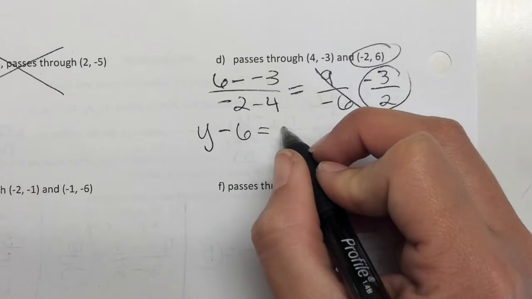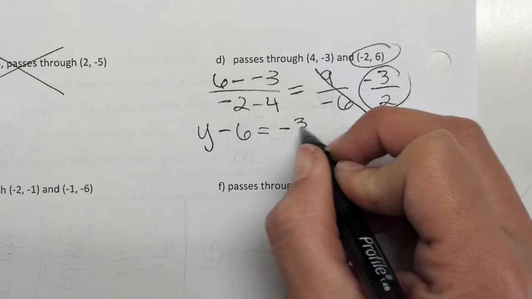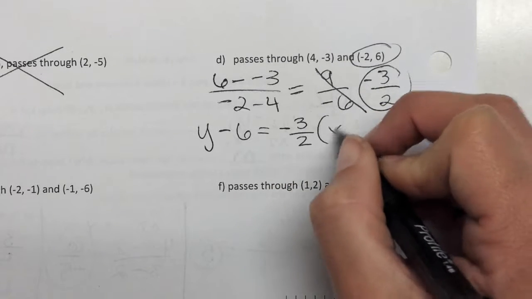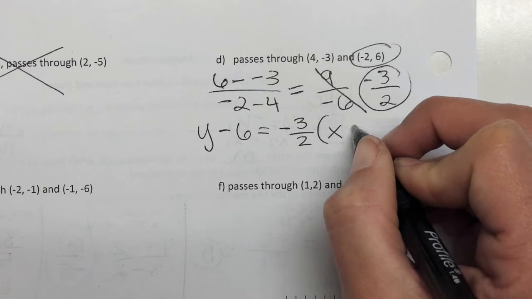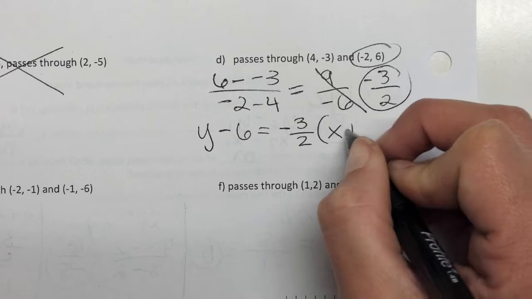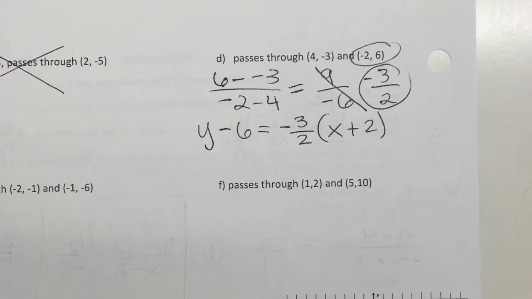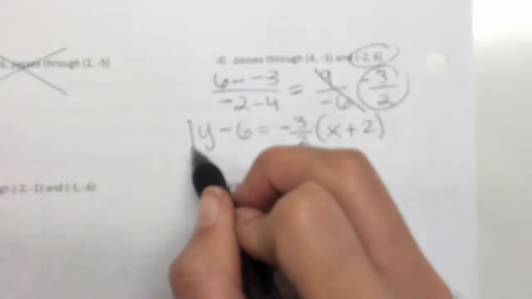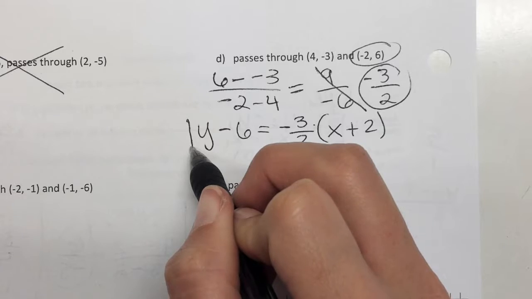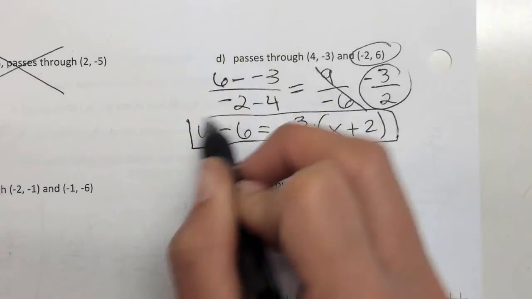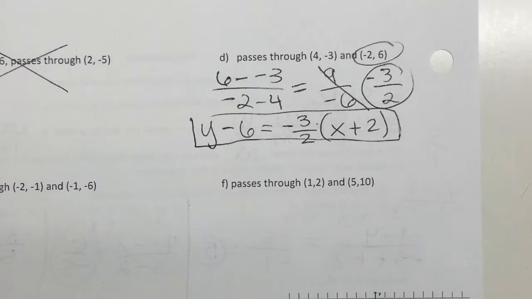Equals 3 over 2, and then x minus a negative 2. That's going to give me plus 2. That is called what form? Point slope. I want you to put it in slope intercept form. Go ahead and do that.